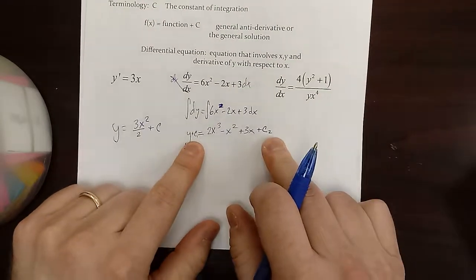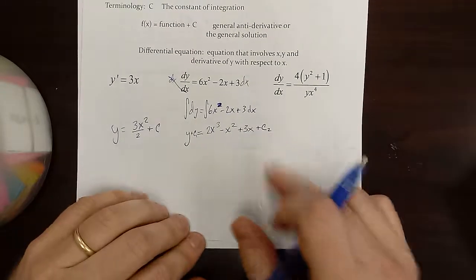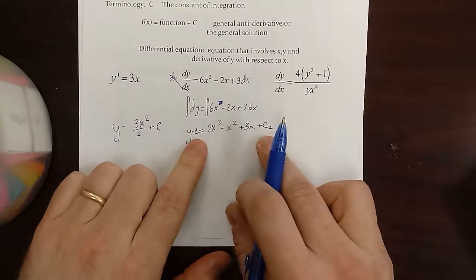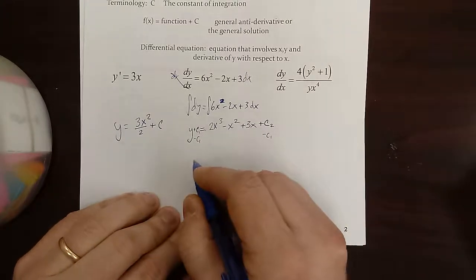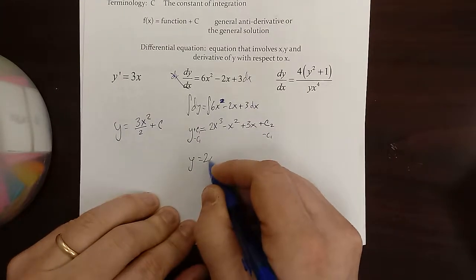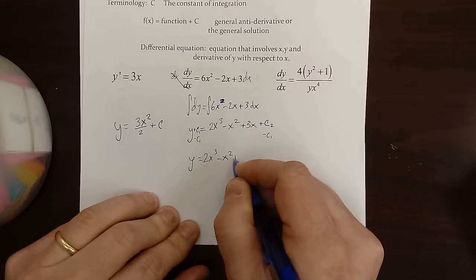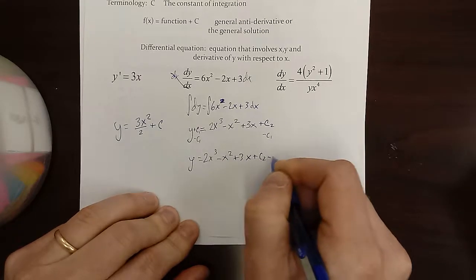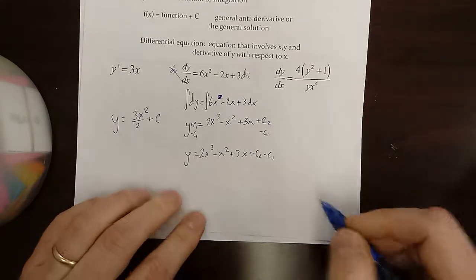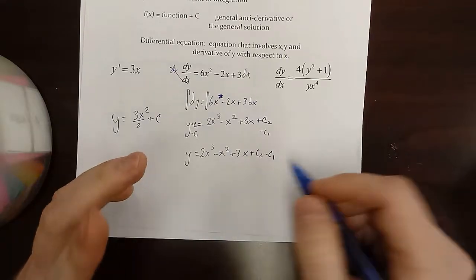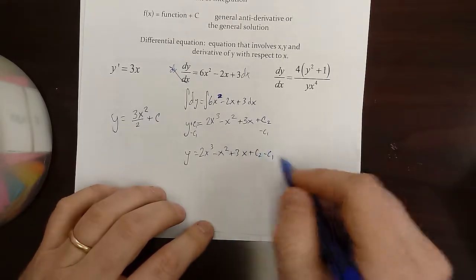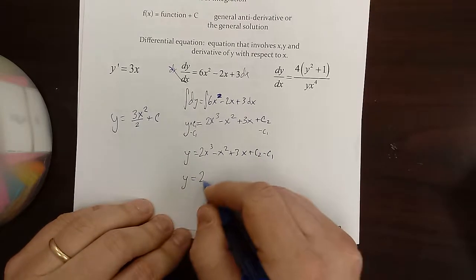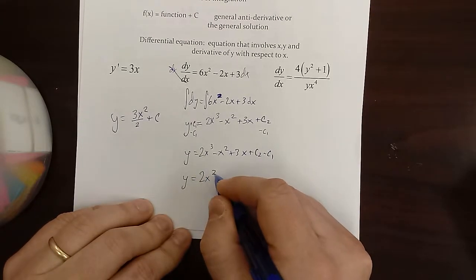That's kind of weird. And so in general, what we're going to do, instead of putting plus c on both sides, we're going to collect them over here. And so instead of saying y is equal to 2x cubed minus x squared plus 3x plus c2 minus c1, c2 minus c1 is just another number. So instead of doing that, we just put a single c.